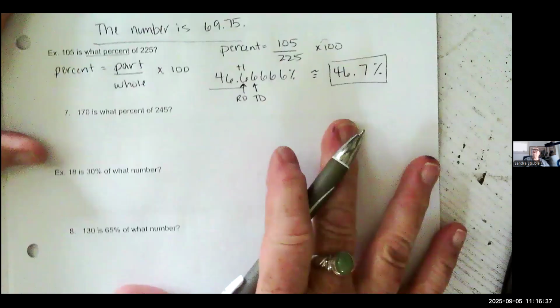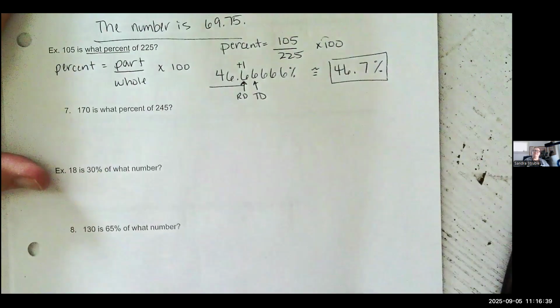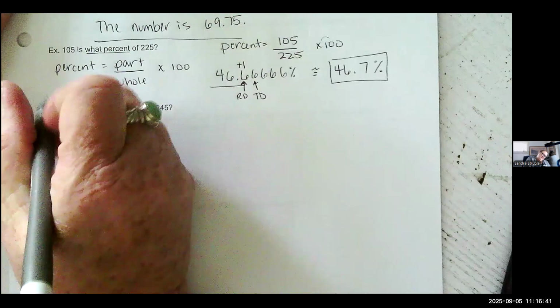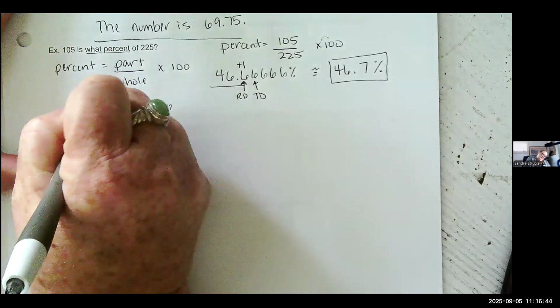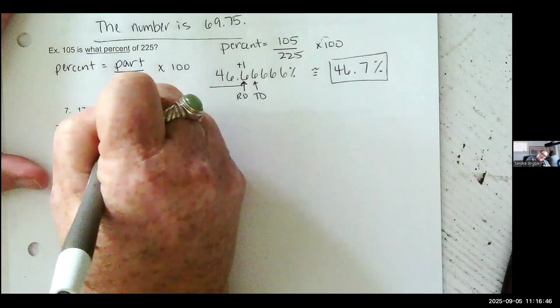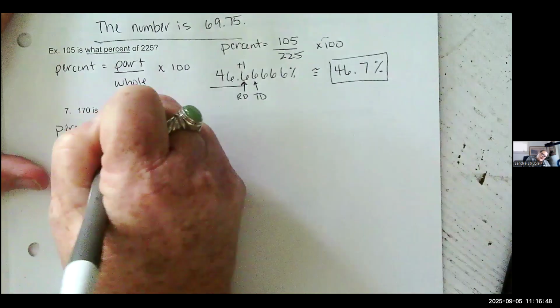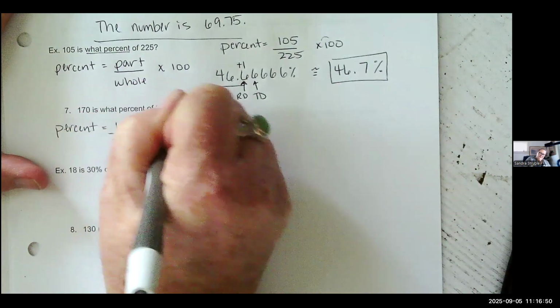Pause the video and attempt this next one yourself. It's just like that. Okay. So percent is equal to 170 divided by 245 times 100.